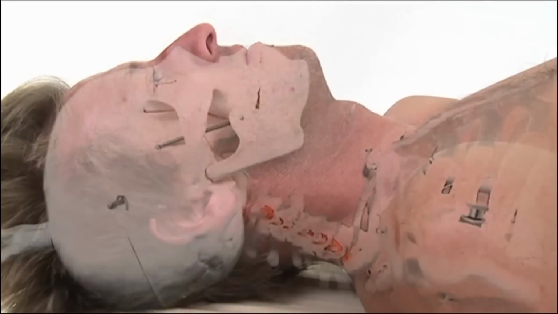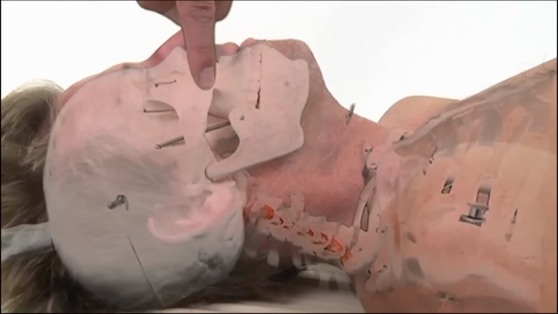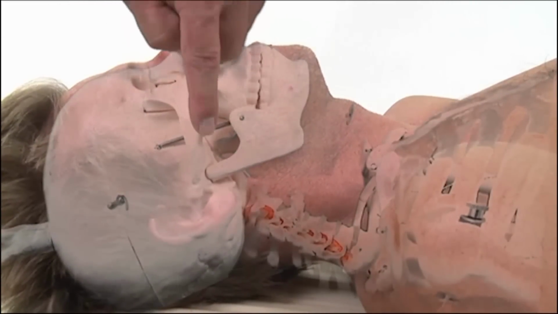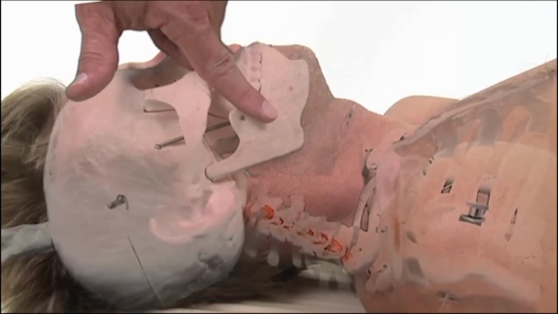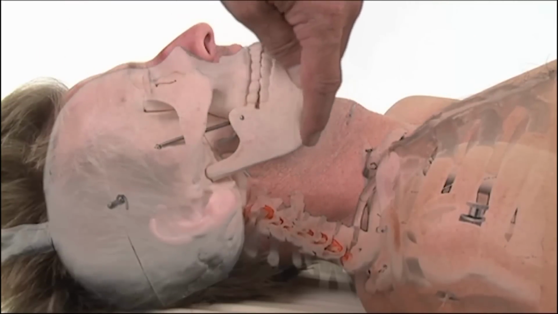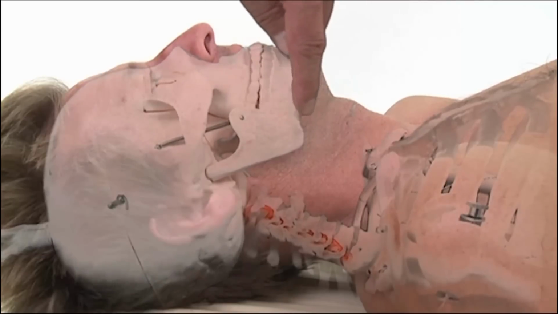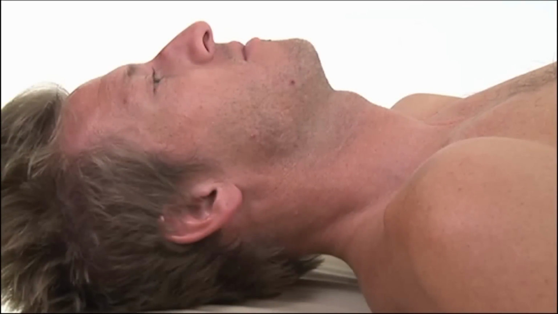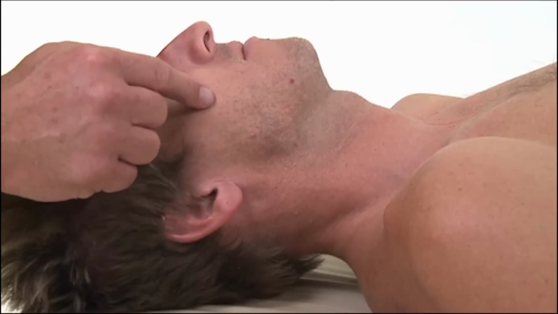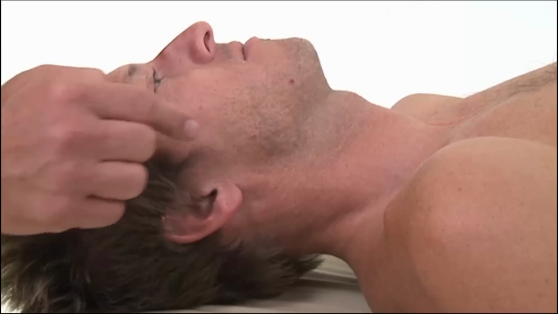Let's take a look at the masseter muscle on the skeleton. The masseter has an origin on the zygomatic arch. This muscle runs down and has an insertion point on the angle and ramus of the mandible. To help us identify this muscle, we'll perform one of its primary actions, which is to elevate the jaw or to clench the teeth. We can see the muscle belly of the masseter located here.